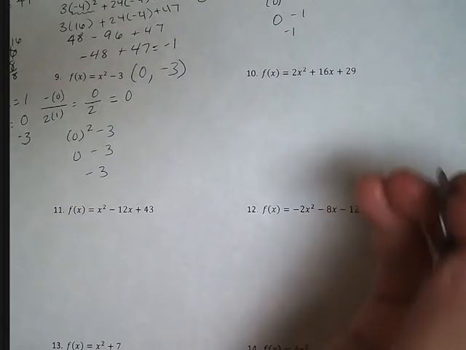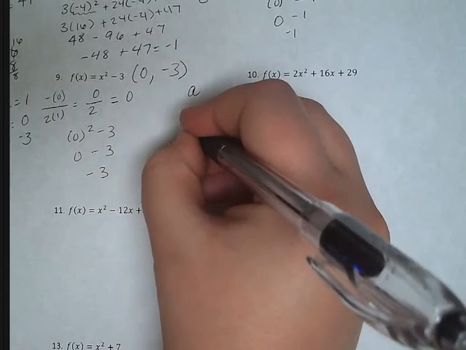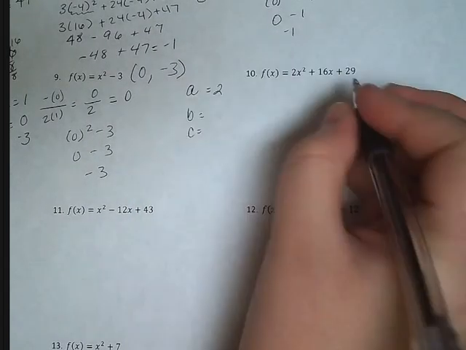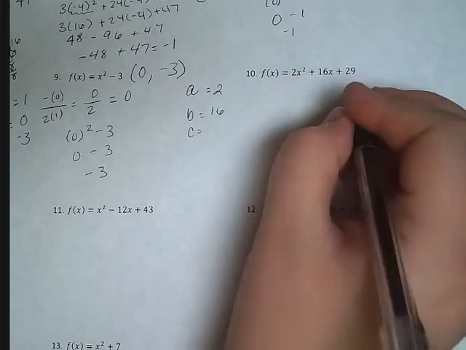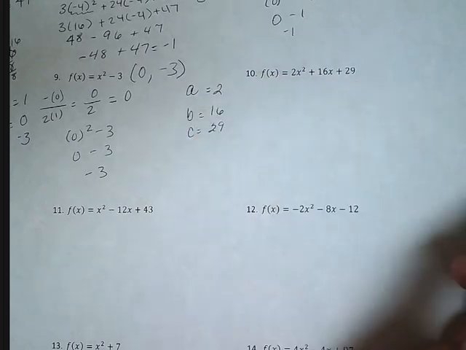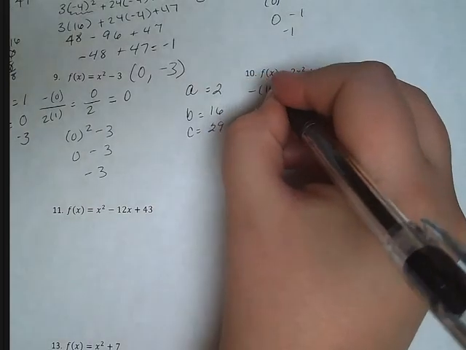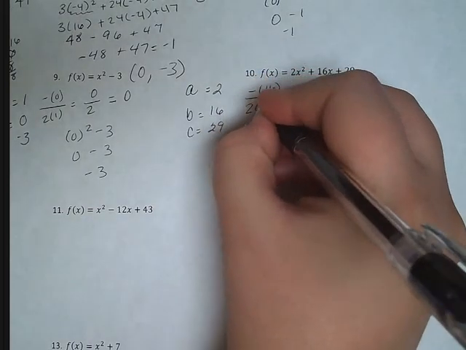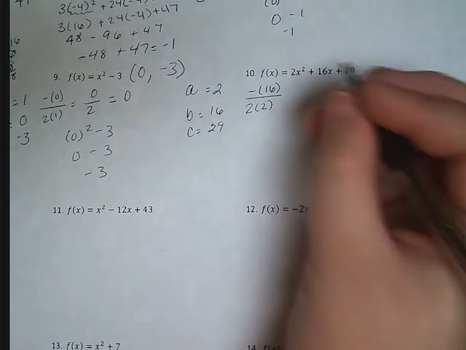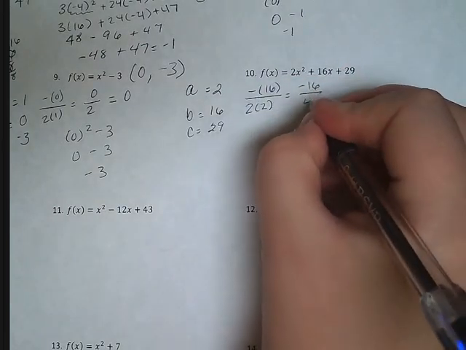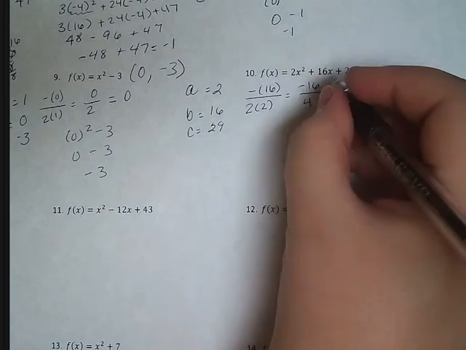Number 10, A is 2, B is 16, C is 29. So we have negative B over 2A. So that gives us a negative 16 over 4, which is a negative 4.